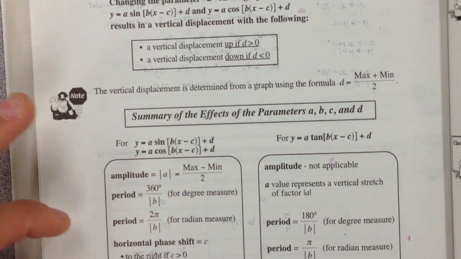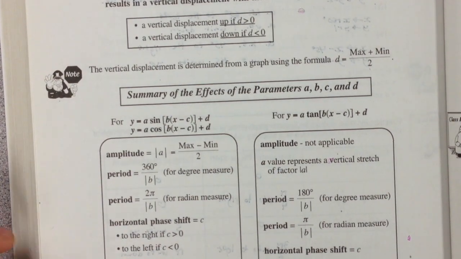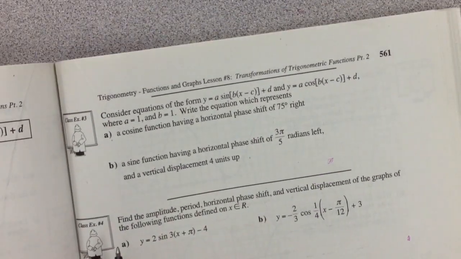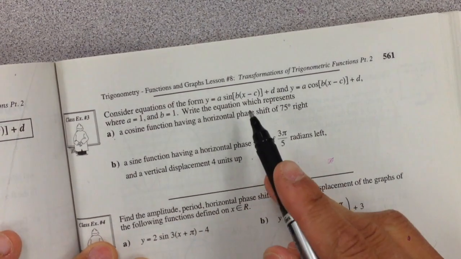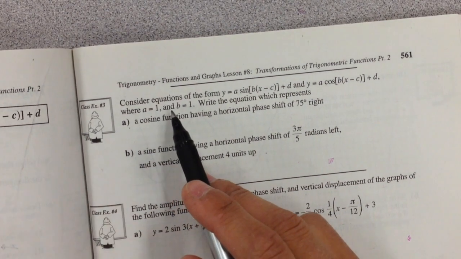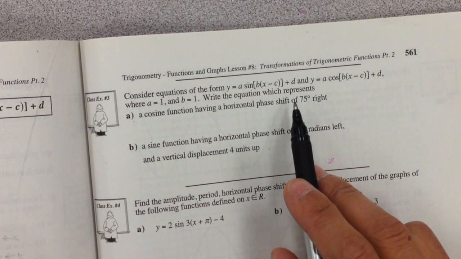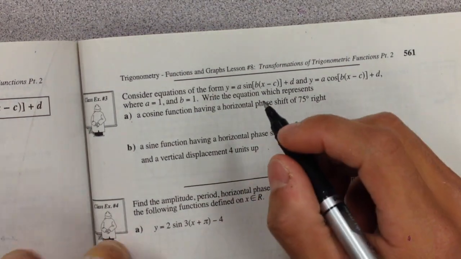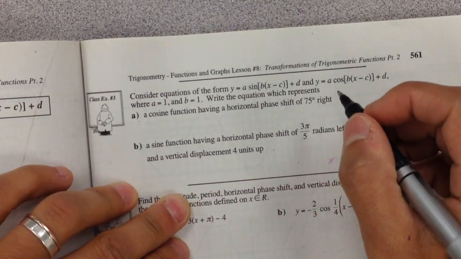And it gives you all the information of how you specifically find each one and what happens with those parameters when you change them. But let's look at this next example. Class example number three. Consider equations of the form y equals a sine(bx minus c) plus d, and cosine, where a is equal to 1, so my amplitude is equal to 1, the value of my period is equal to 1, and write the equation which represents a cosine function having a horizontal phase shift of 75 degrees to the right.